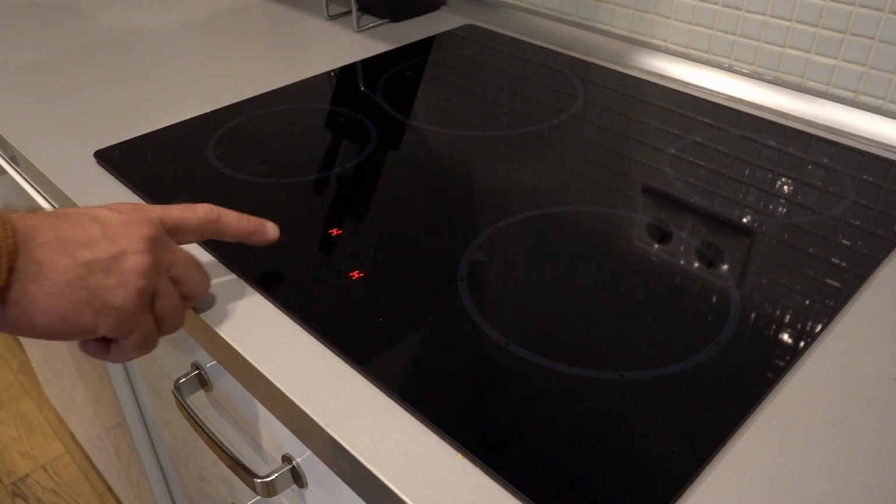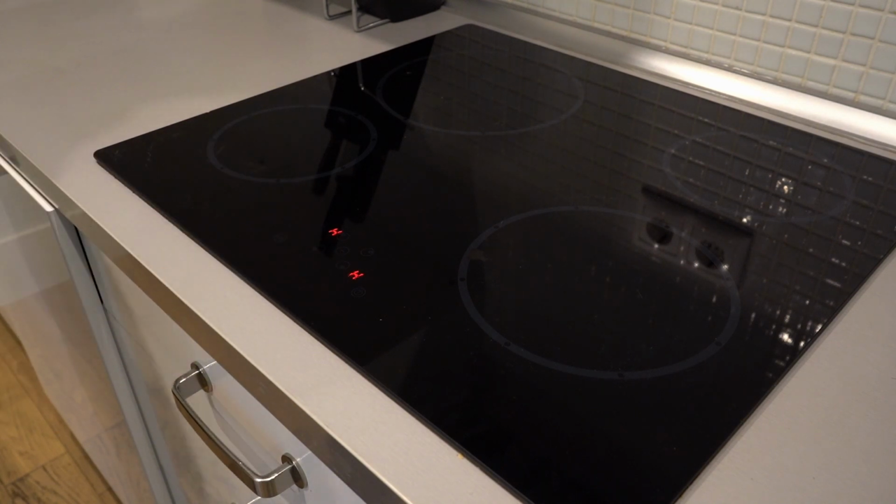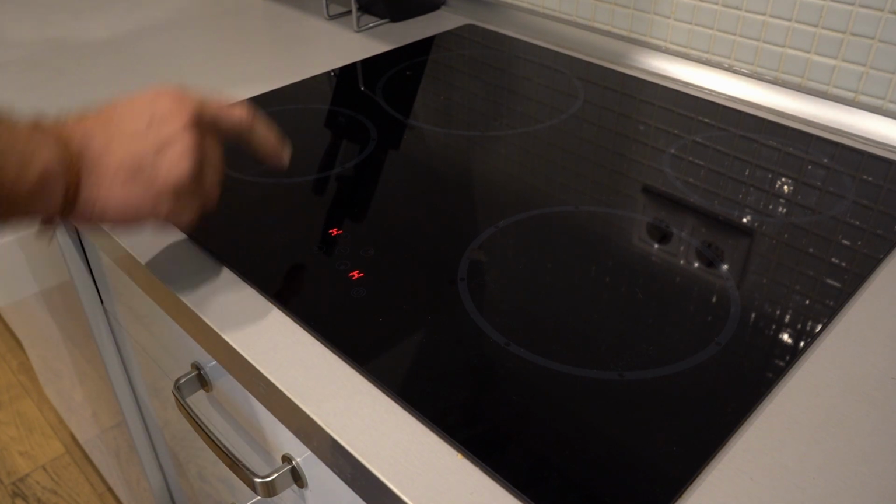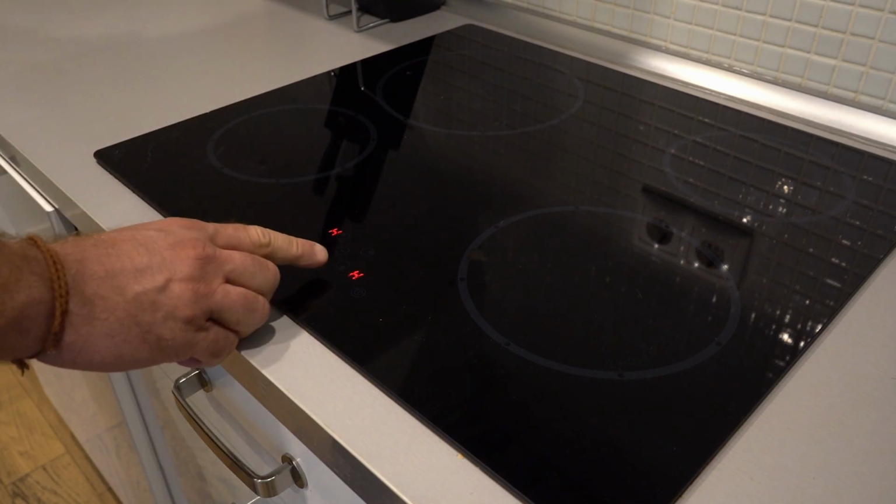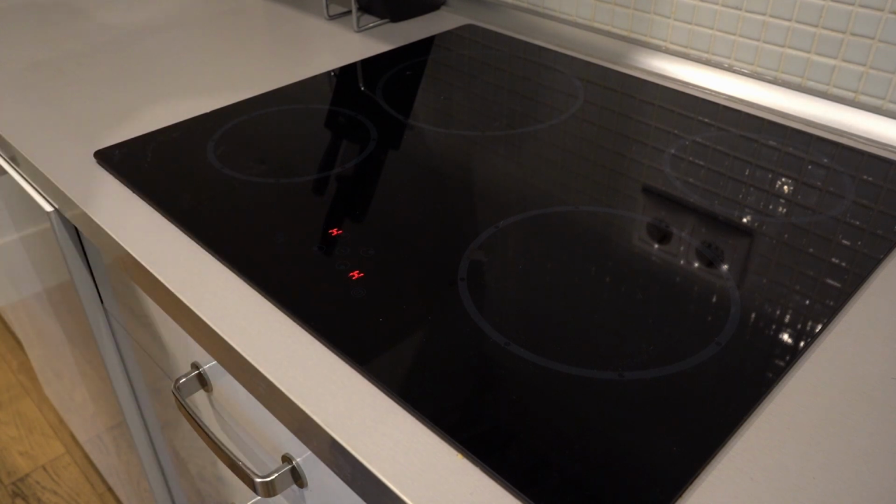Something important to notice is those 2 letters H, which stand for hot, of course. It means that the one on the top left and the one on the bottom right are still very hot, even if everything is switched off, because we just used them for a couple of minutes. So be careful when you handle things around. We always recommend you use proper kitchen equipment, such as kitchen gloves.